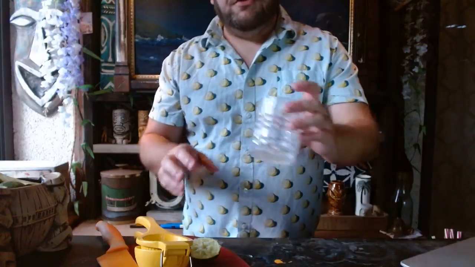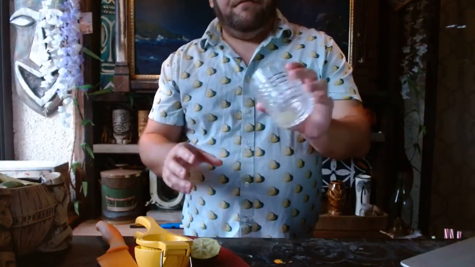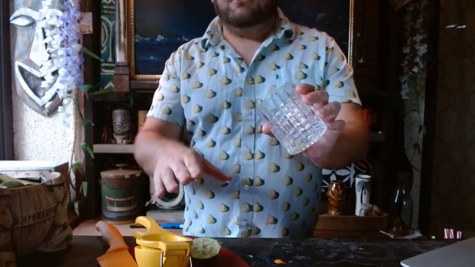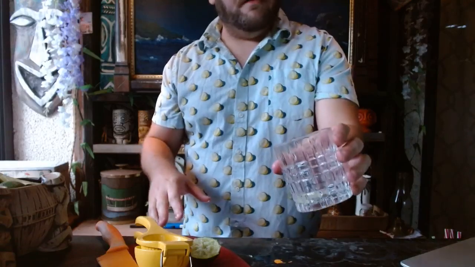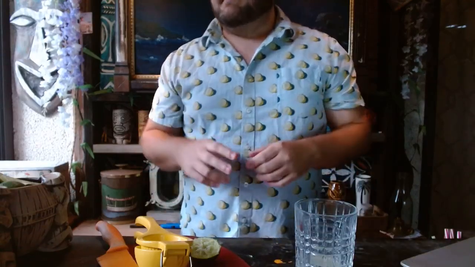Like I mentioned, you're usually looking to have about 1 ounce of juice per lime. This is definitely not 1 ounce, probably more like half an ounce, but it does happen. Now, with lime juice, I'm going to move this back up real quick. Okay, there we go. So with lime juice, the big thing is you want to use it fresh.